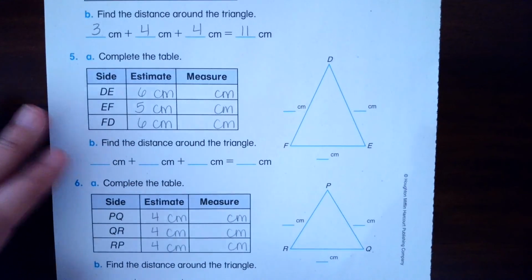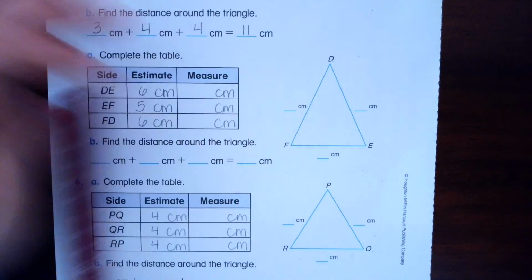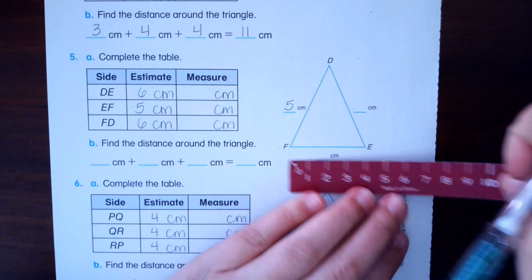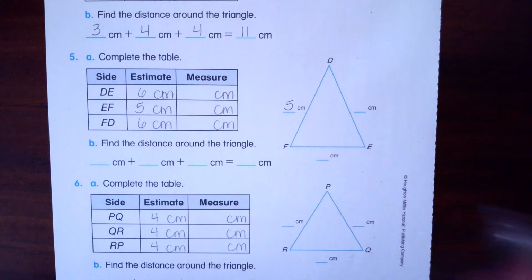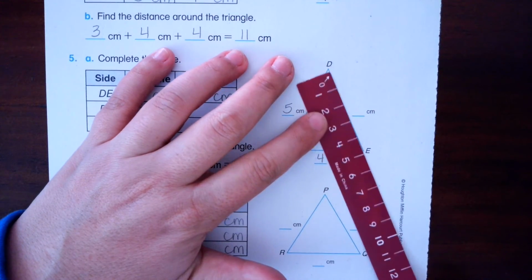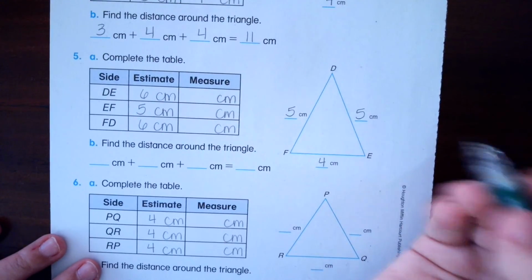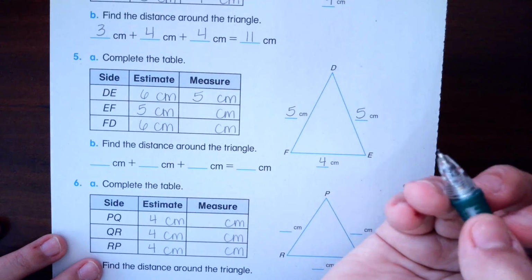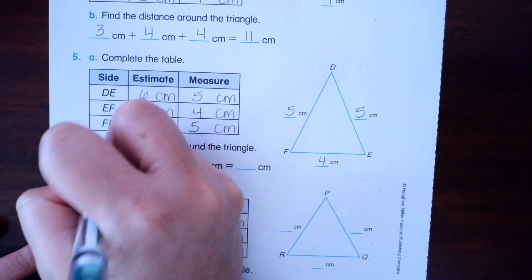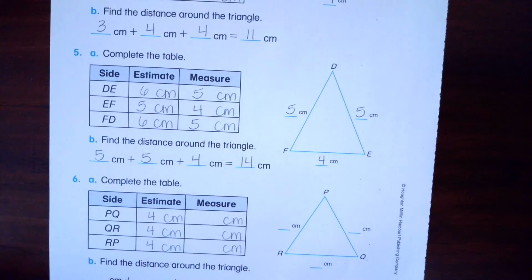And the second one, I have DF is 5 centimeters. FE or EF is 4 centimeters. And DE is 5 centimeters. So I was off by 1 on each of these. So DE is 5, EF is 4, and 5. Get a total of 14.